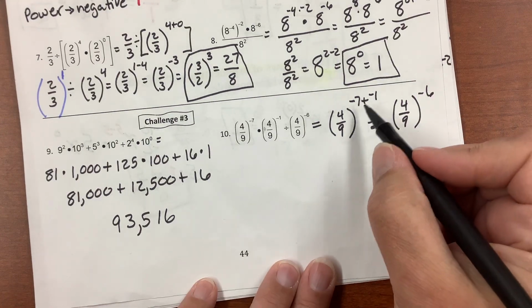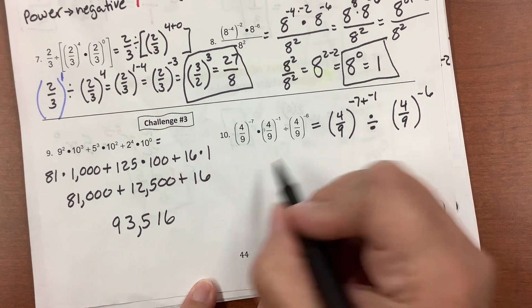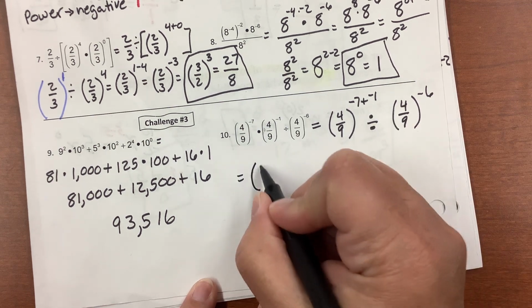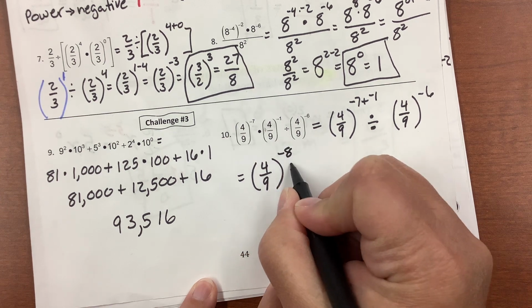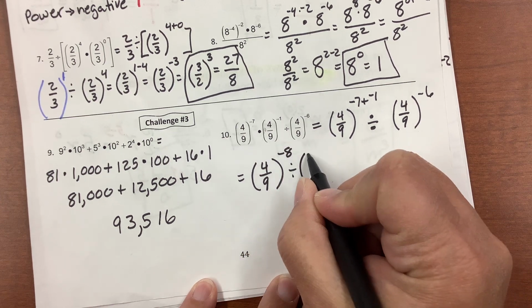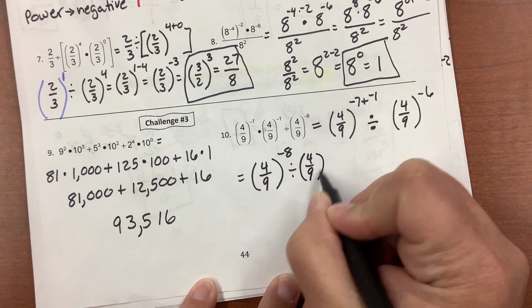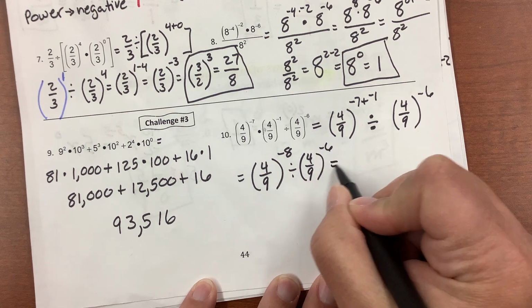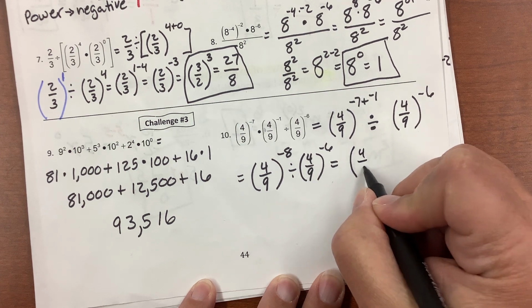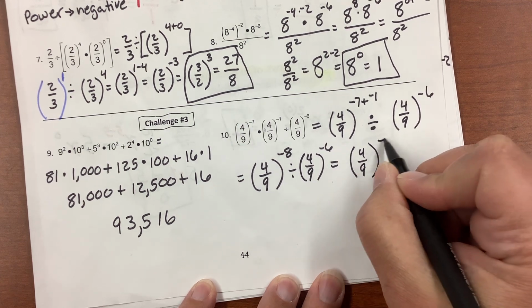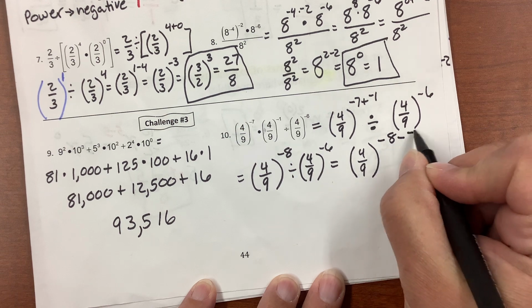Okay. -7 plus -1 is -8. So you get 4/9 to the -8th power divided by 4/9 to the -6th power. So now subtraction. 4/9, -8 minus -6.